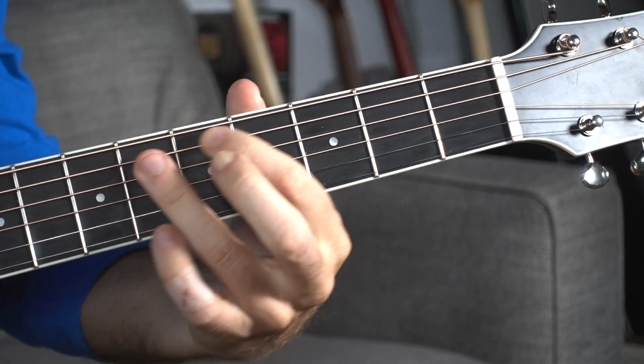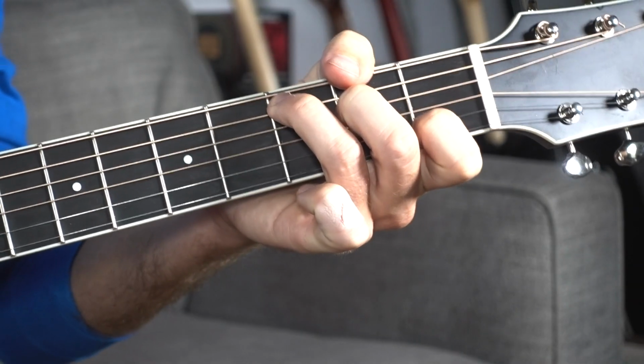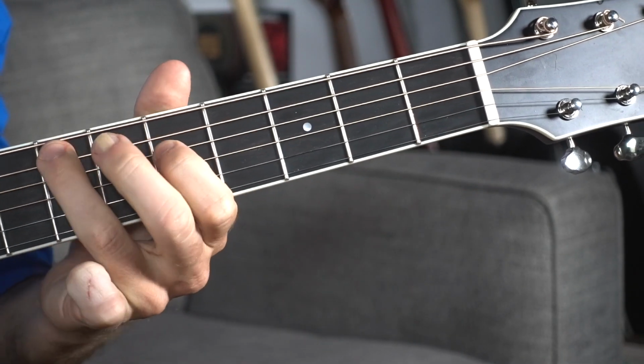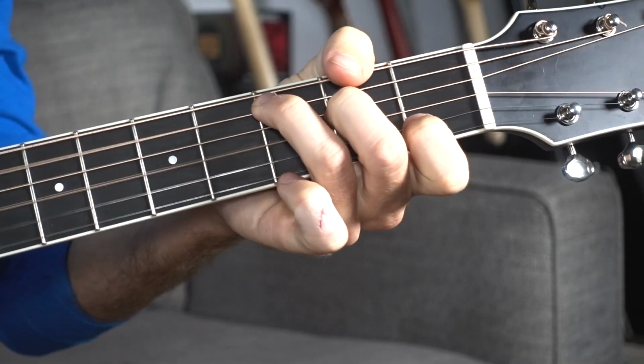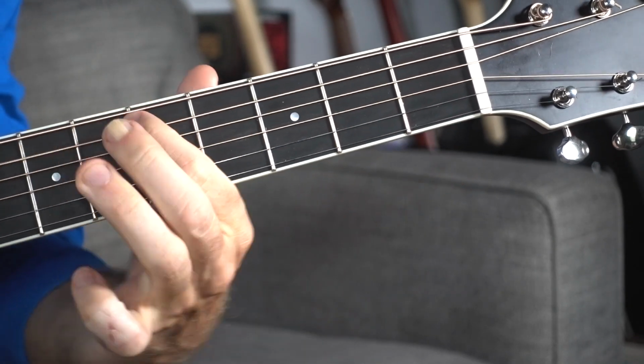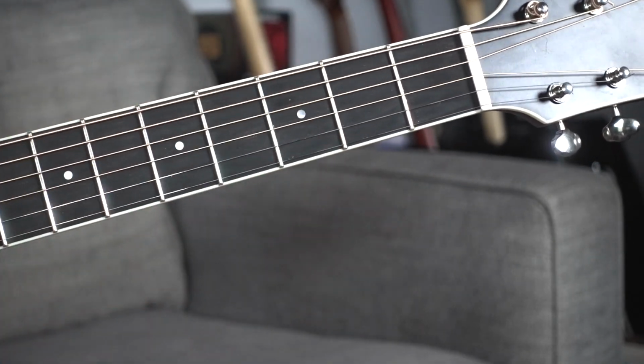I'm grabbing the 5th fret, which happens to be a D note. That note is not in the chord, but it is in the key. So that note's always going to sound good, even though it's not in the chord. We can play it over the chord. C major. Different fingers like that if you want, but that's going to be it.